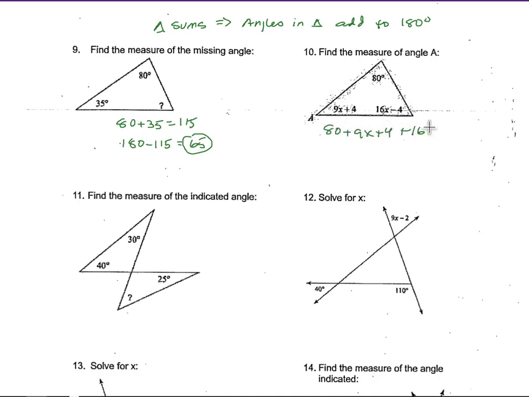For number 10, all 3 of these have to add up to 180. Combine like terms, and we get 25x is equal to 100, or x is equal to 4. So angle A is going to be 9 times 4 plus 9, which is equal to 40.